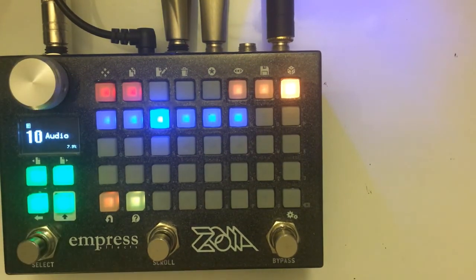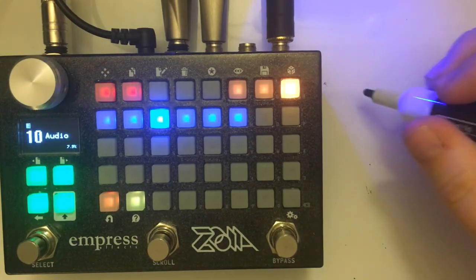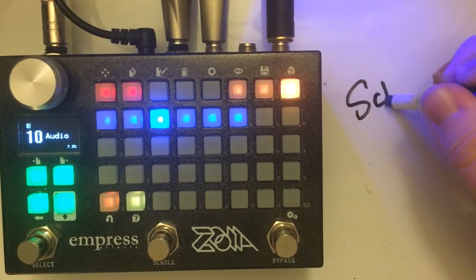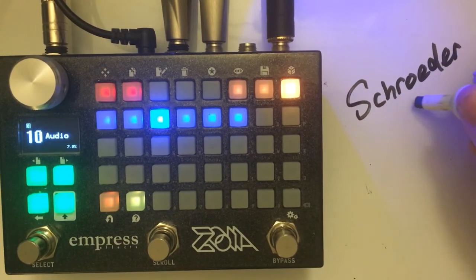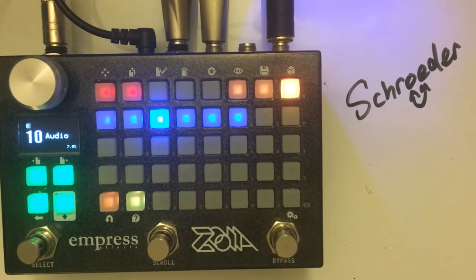So the diffuser is the last module that I have. The diffuser is based on, if you want to learn more about it, what's referred to as, I might have gotten these two reversed, a Schroeder all-pass filter. And it essentially was a combination of an all-pass filter with a phase delay, which is a delay line.